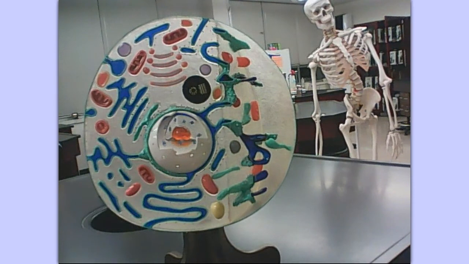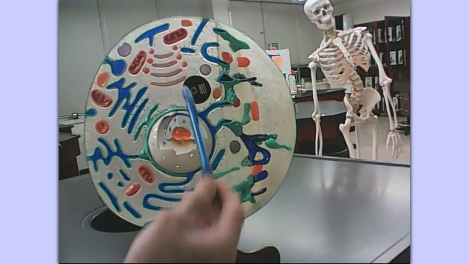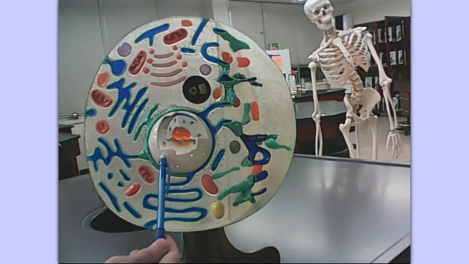They're free-floating in the cytoplasm. They're attached to endoplasmic reticulum, and some can be found in that nucleus because that's where they're made. The role of a ribosome is protein synthesis. Now, the pores here, again, allow for those ribosomes to come out in different structures.